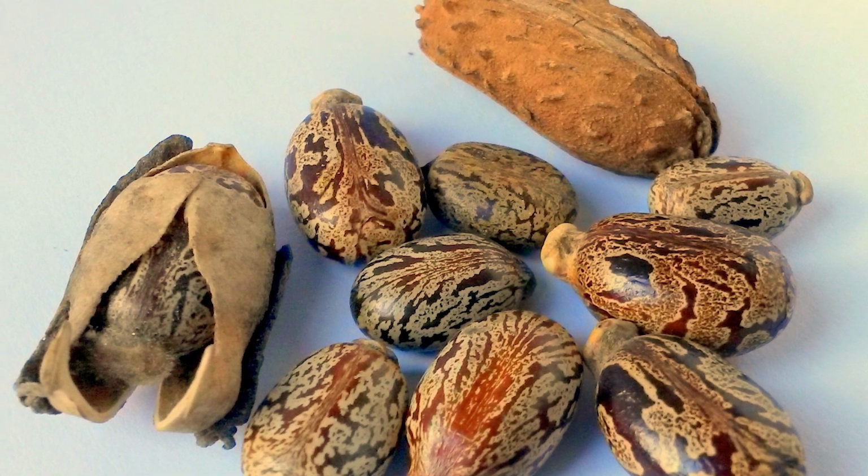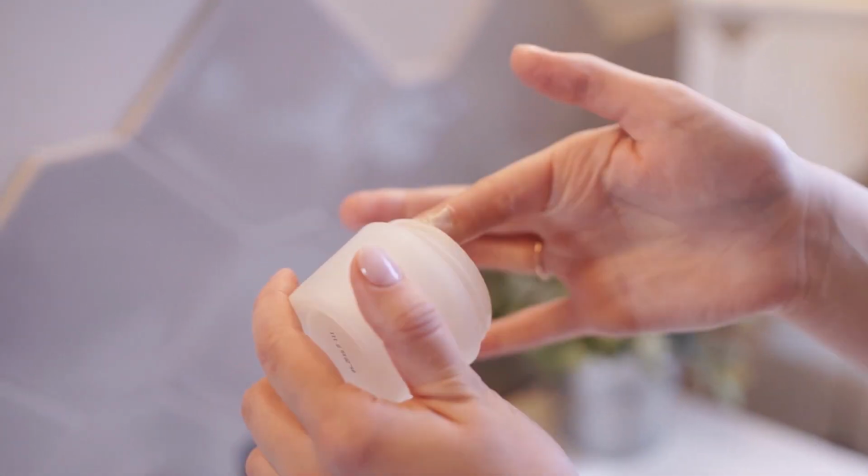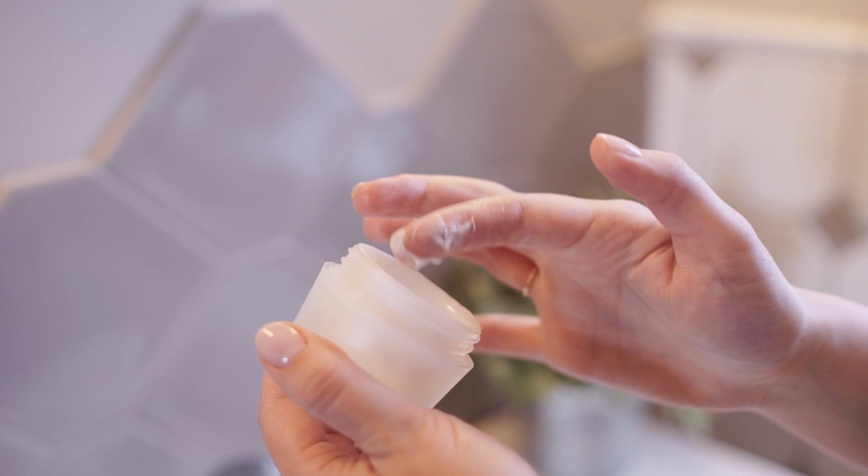Vegetable oils and butters have emollient properties, and those directly improve skin hydration, which is why they are also widely used in the cosmetics industry.